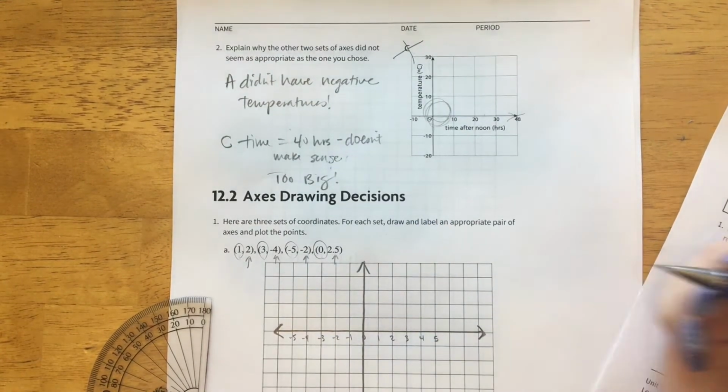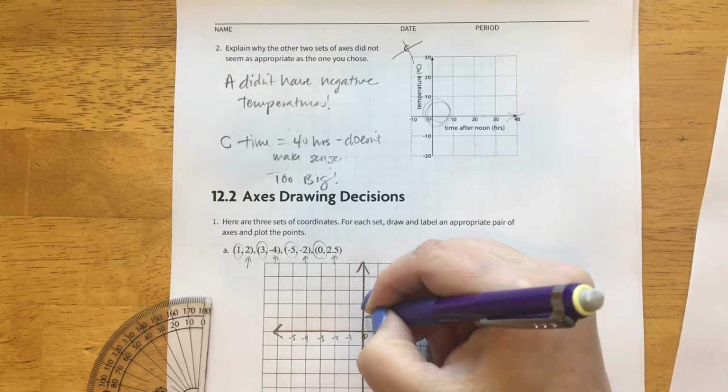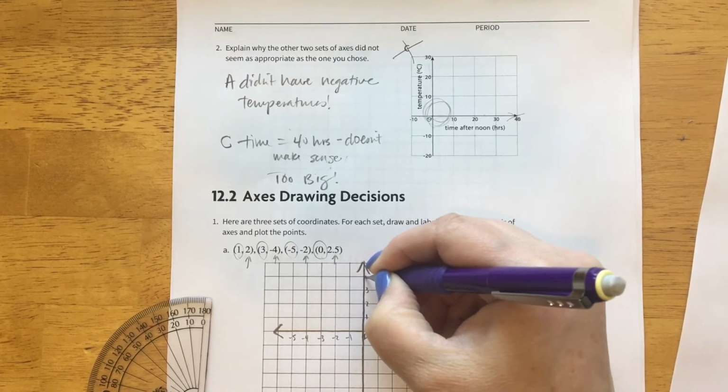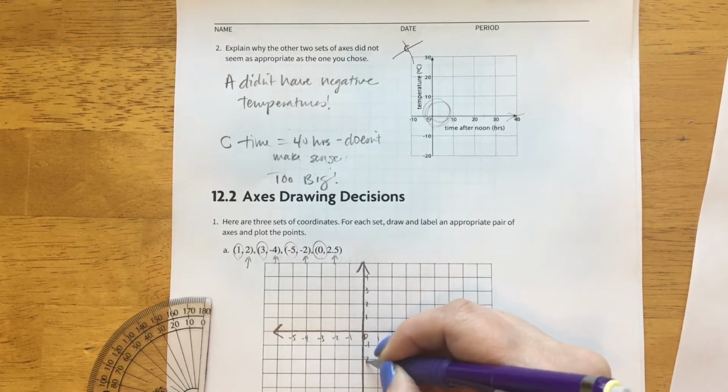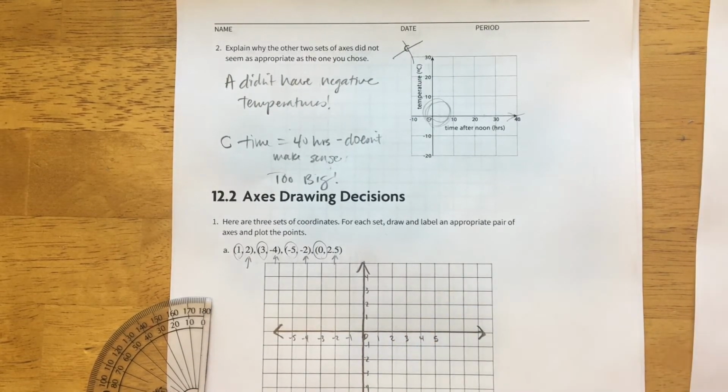Put my arrows on it as well. Okay, so now I have my graph drawn. I do need to label my axes. -1, -2, -3, -4. Now we're ready to go.